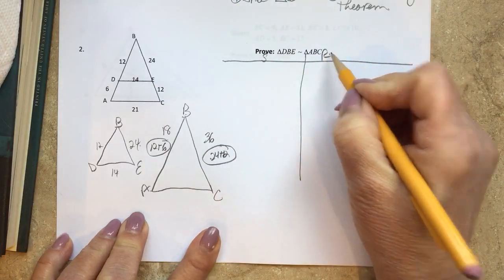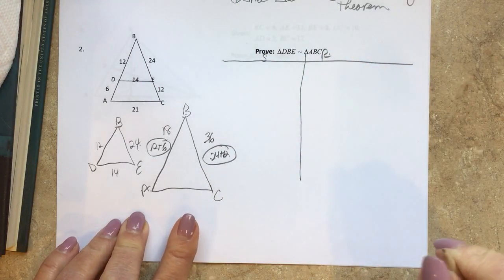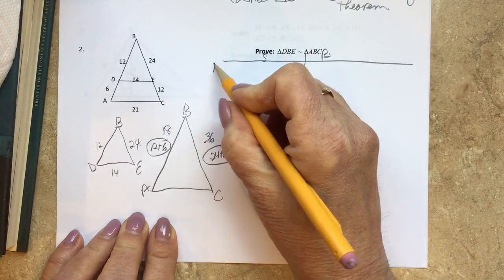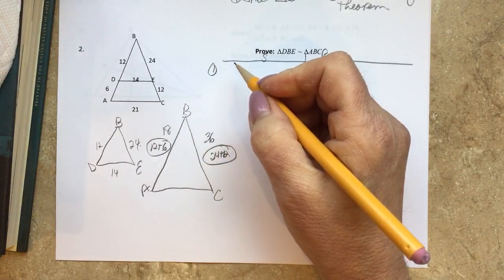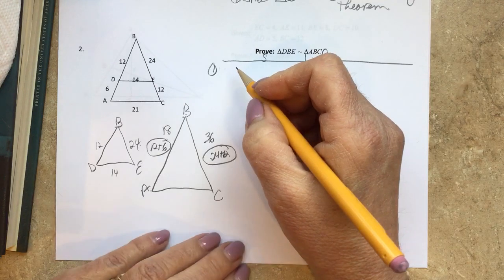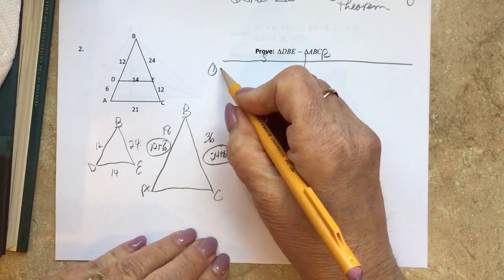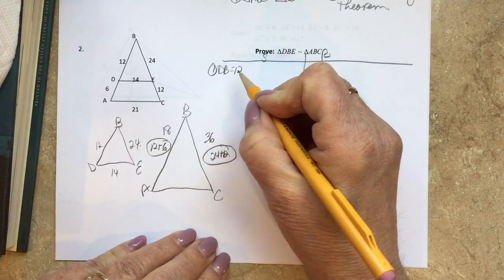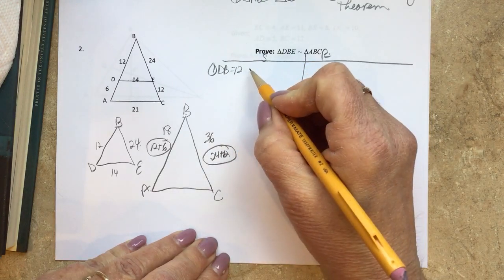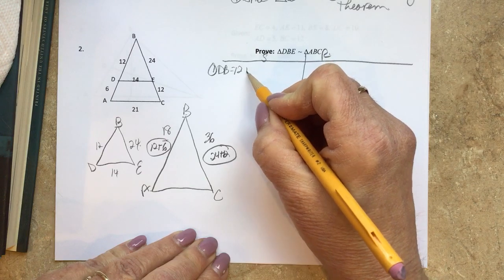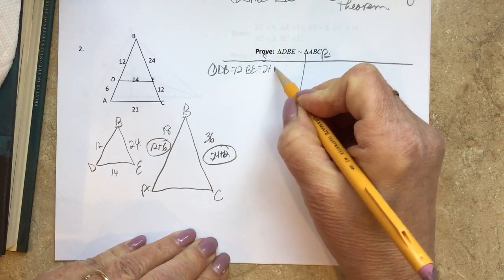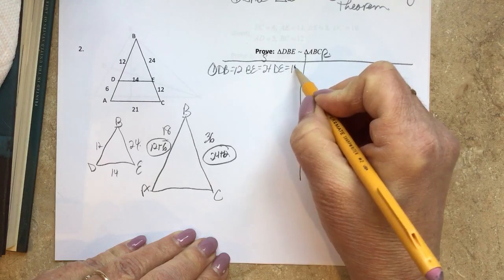Okay. So, statement reason. Okay, so now according to the picture, I have DB equals 12, BE equals 24, and DE equals 14.